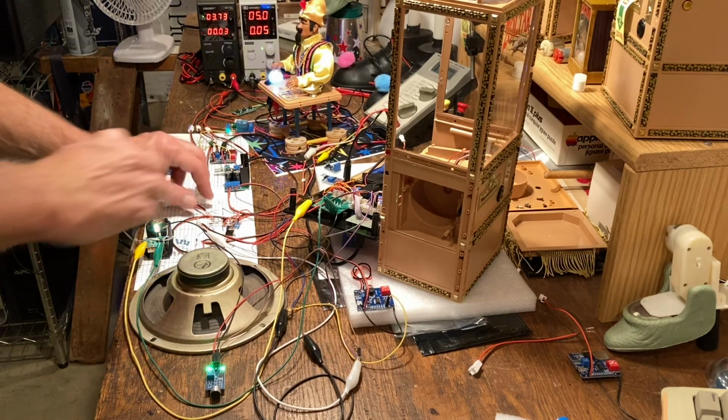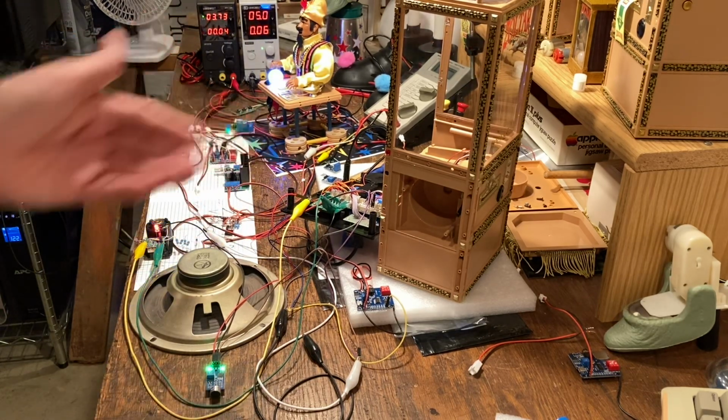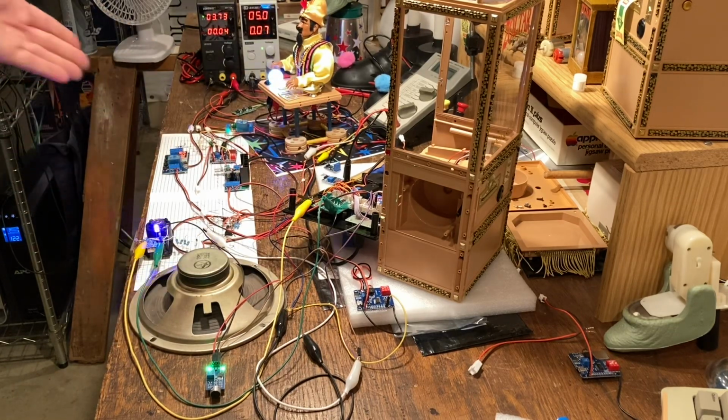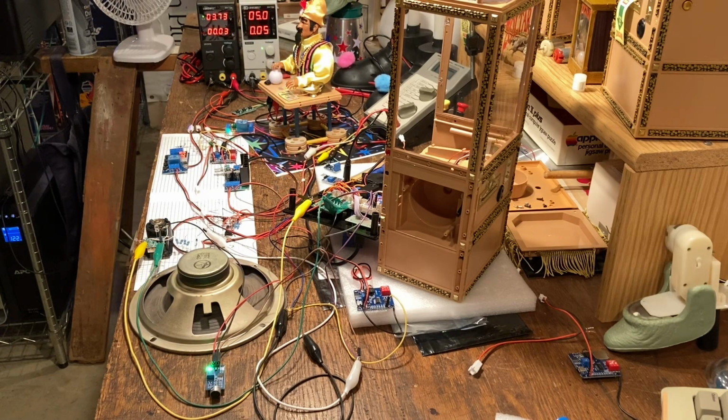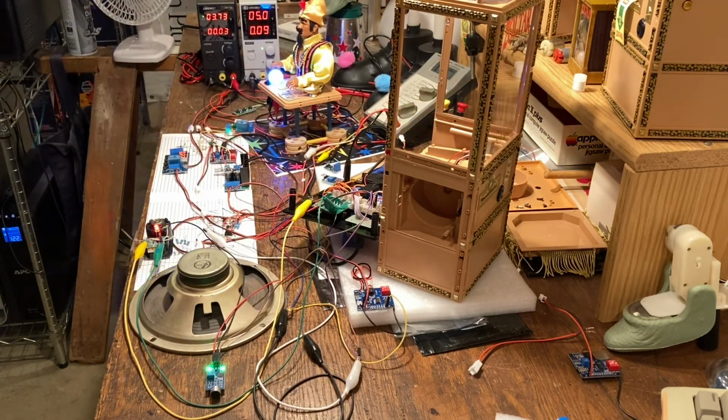And then if I have the timer, plug the timer in. I have it on the full mode, so when it counts down to 0, it'll trip, and I'll show you what that does. Let me turn this up a little bit so you can hear that.